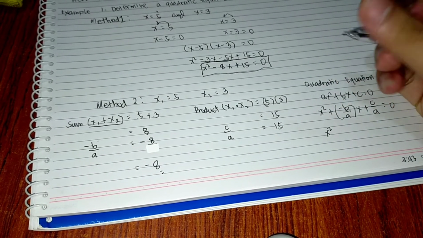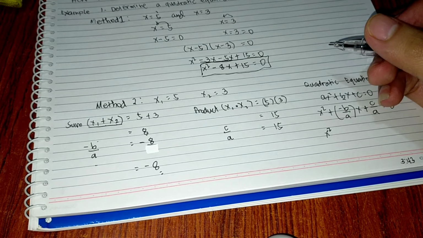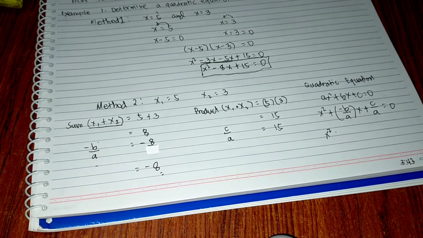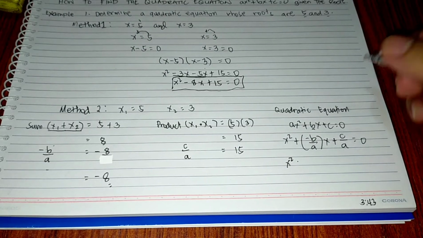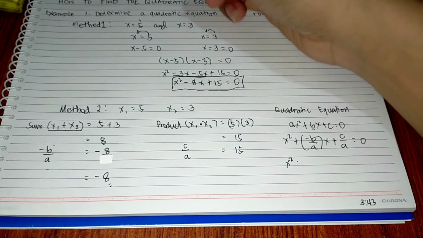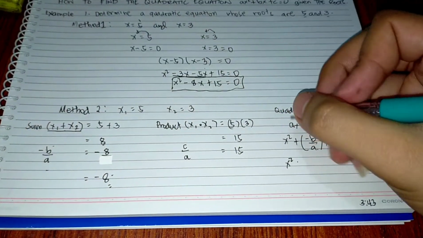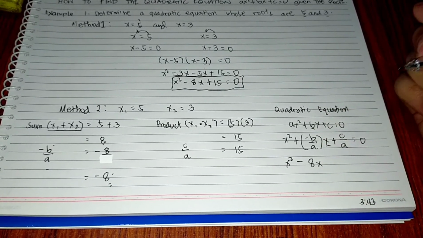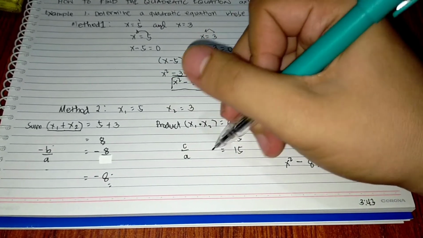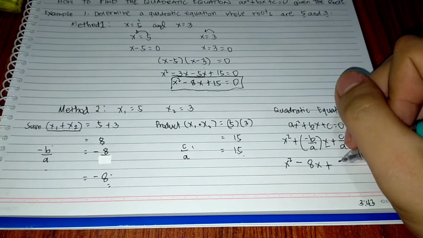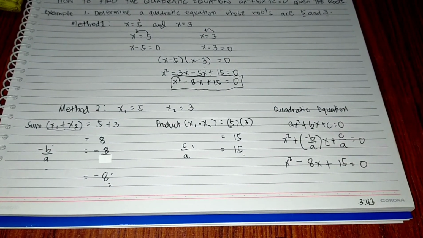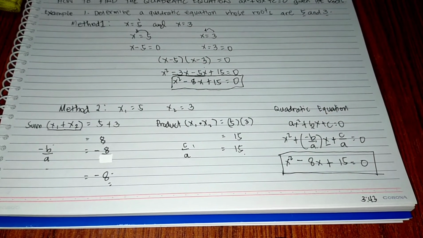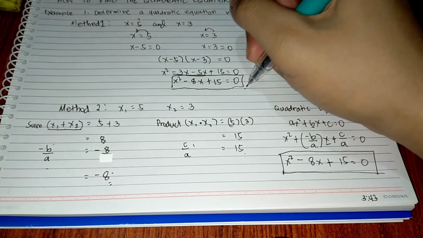So, therefore, substitute lang natin, ano ba yung nakuha natin na value ng b? Plus, okay, so ano nga ulit yung value ng negative b over a natin? Negative 8. So, this will become negative 8. Sama natin yung x plus, ano yung value ng c over a natin? 15 is equal to 0. So, ito yung nakuha natin na equation. Same ba sila nung nauna natin kanina?